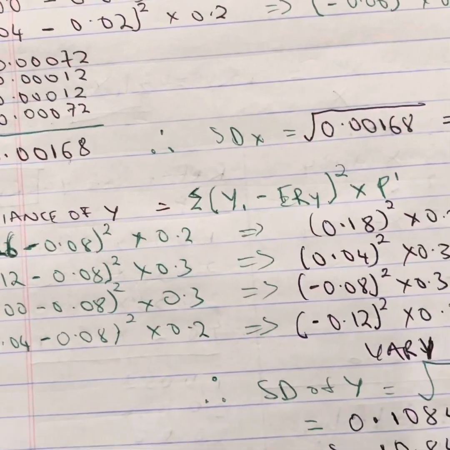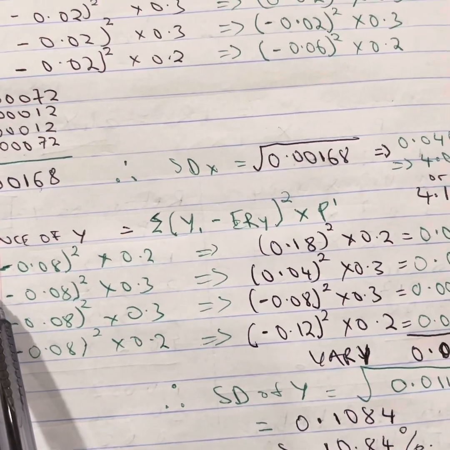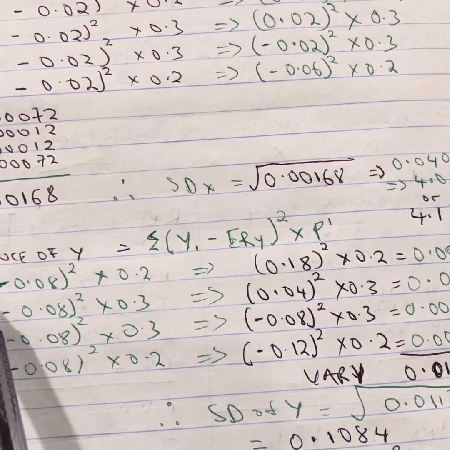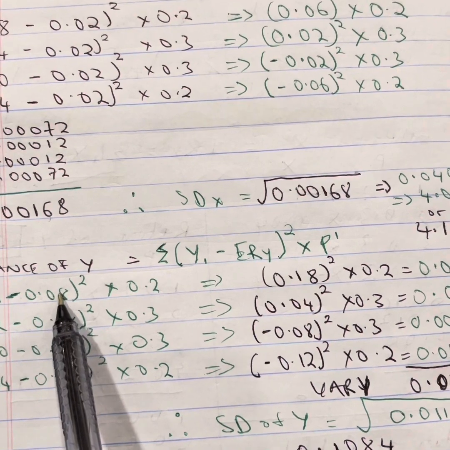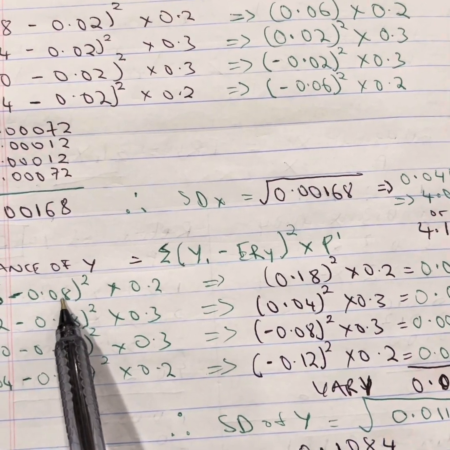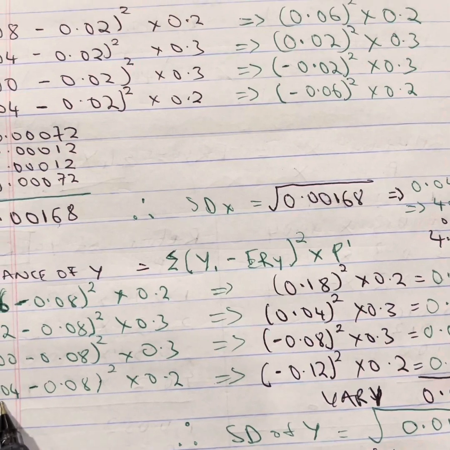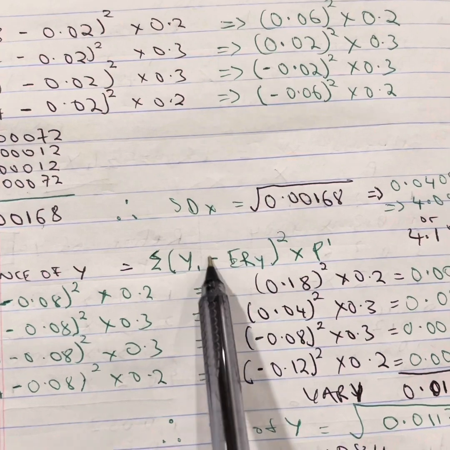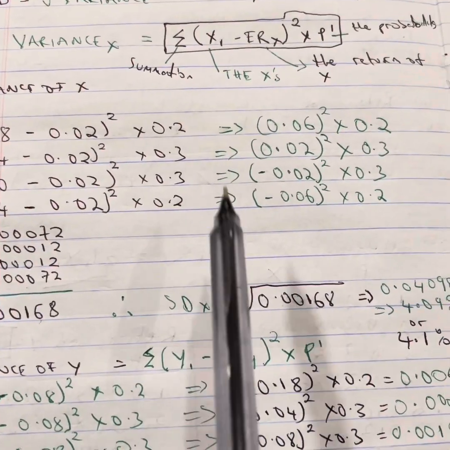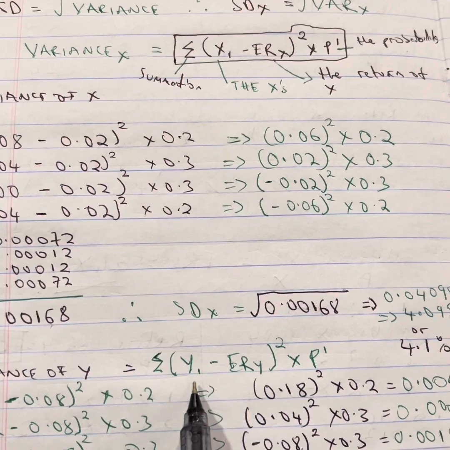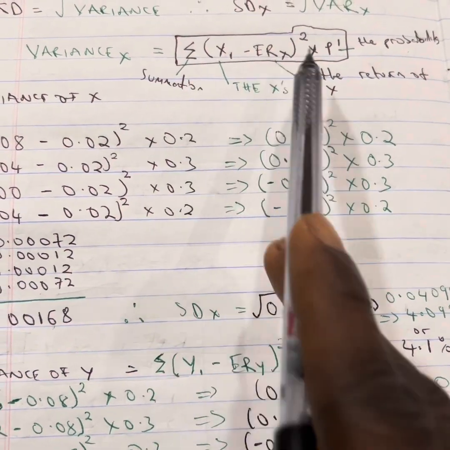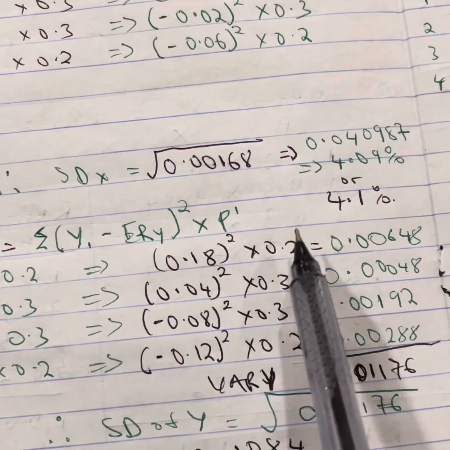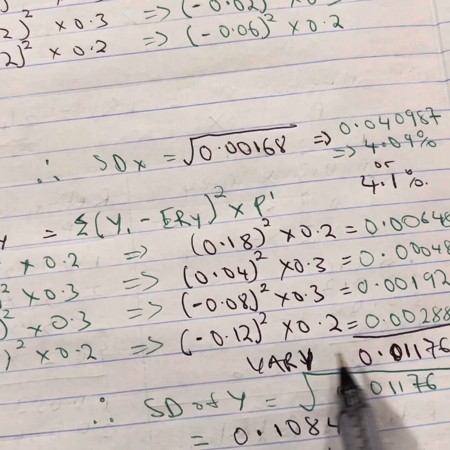We do the same thing for Y. We have 0.26. I made a mistake here. So it's 0.26, this 2 and this 6, minus 0.08, of course, which is the expected return of Y. So all the Y's minus the expected returns, all squared, multiplied by the probabilities. This is the formula. So you see it's the same formula up here and then here. It's just that this is Y, this is X, this expected return of X, this expected return of Y. Probabilities are constant. Multiply this by this, do the math, then get the variance of Y as this.